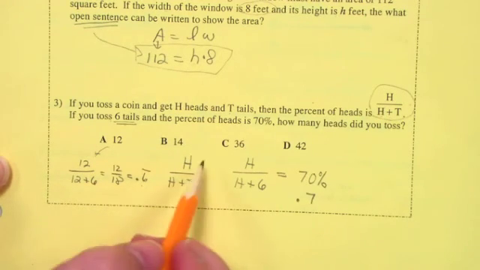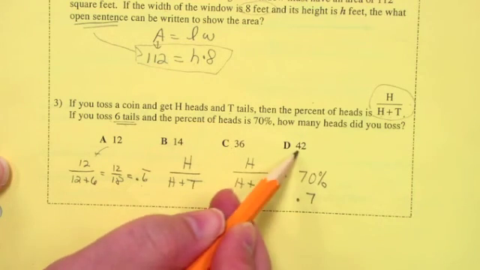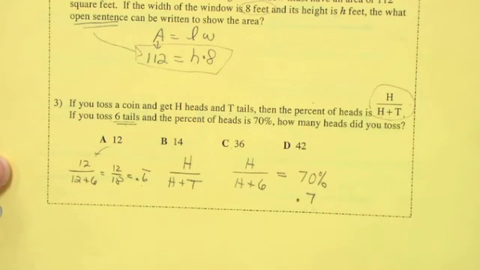We need to continue the same way. Plug in the different possibilities to see which one is the correct solution. If you haven't done this already, stop the video now and try the choices, and hopefully we'll find one that works.